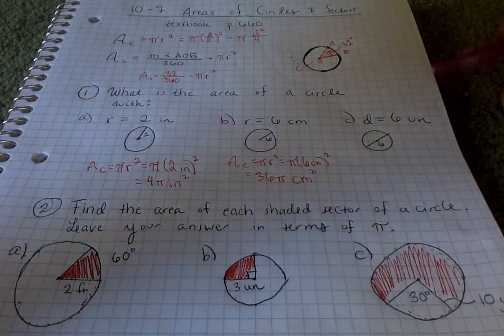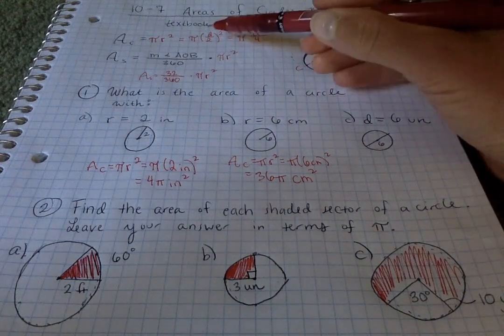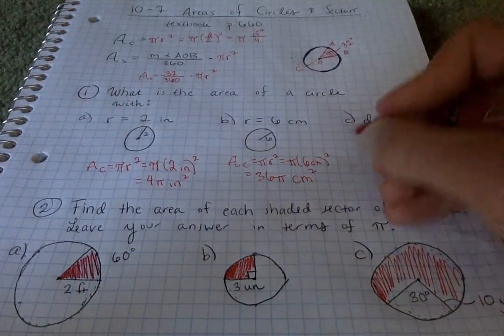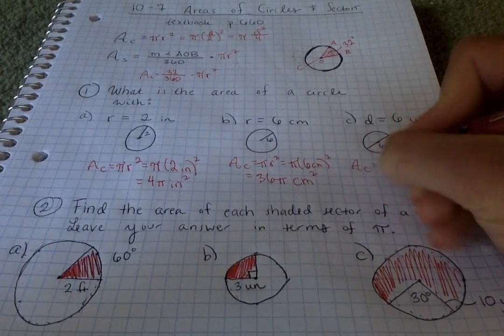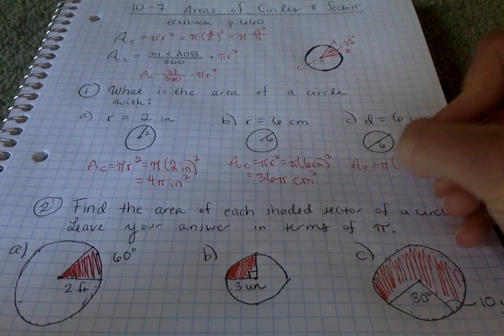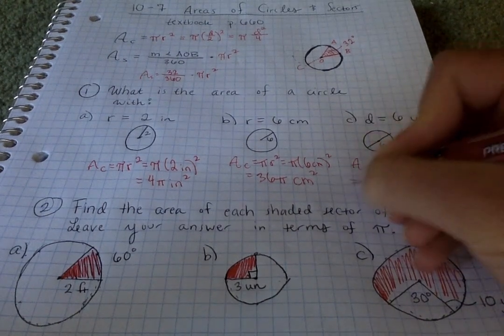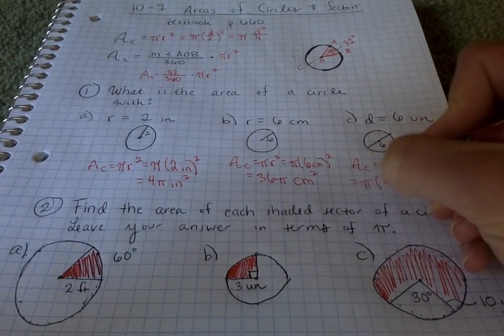This third one, now I have the diameter. So diameter means I either want to use this equation or this one. Let's use this one. So we have pi times diameter divided by 2. First we divide by 2 and then we square it. So that means it's pi times 6 over 2 squared.